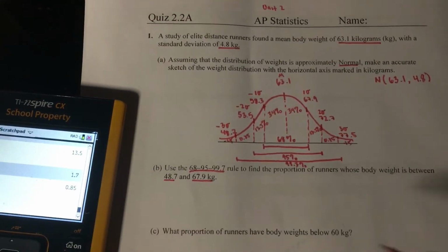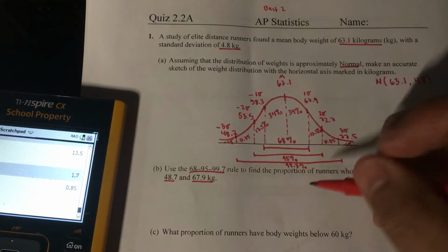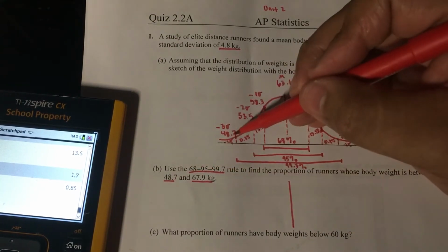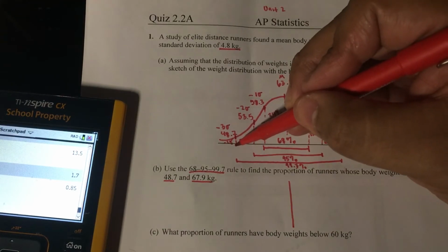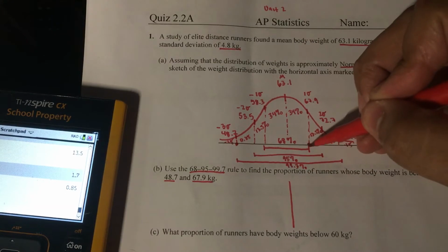So there's two ways I could go about doing this. Easiest way, since I already drew all these numbers, what I'm asking is from 48.7, so from right here all the way to, it says 67.9, so to over here.